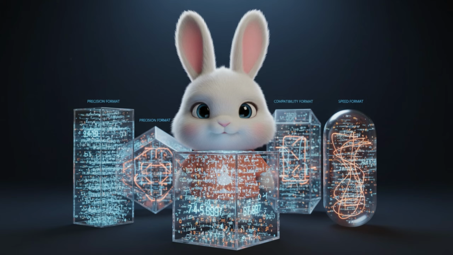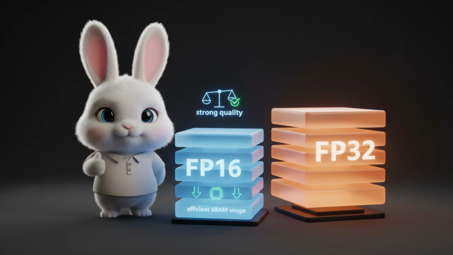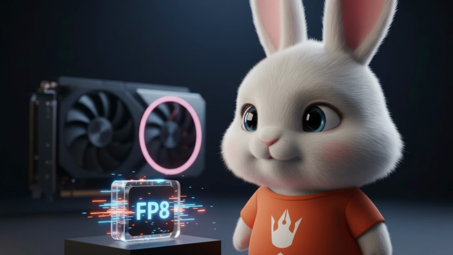Some formats are larger but more precise. Others are smaller and faster but slightly less accurate. FP32 is the highest precision and is mostly used for training. It uses a lot of memory and is rarely used for image generation. FP16 is the most common format for stable diffusion. It offers a very good balance between image quality and VRAM usage. This is the safest and most recommended choice for most users. FP8 uses even less memory and can be faster on newer GPUs that support it. The trade-off is that it can sometimes reduce image stability or detail slightly.